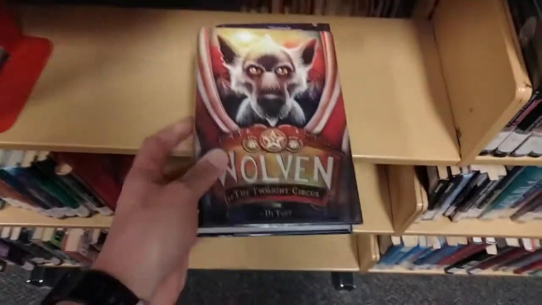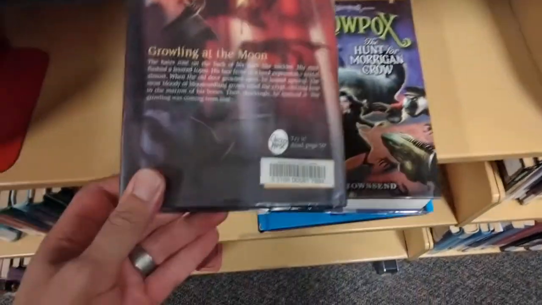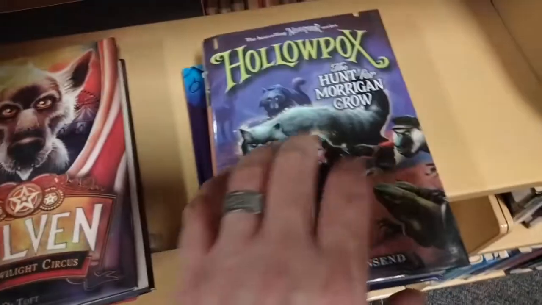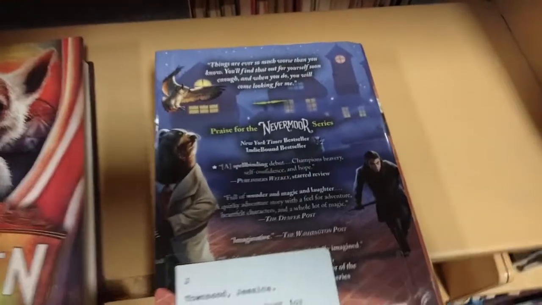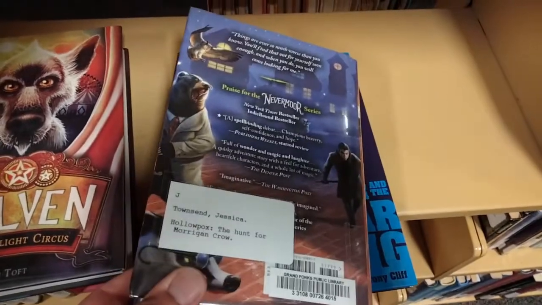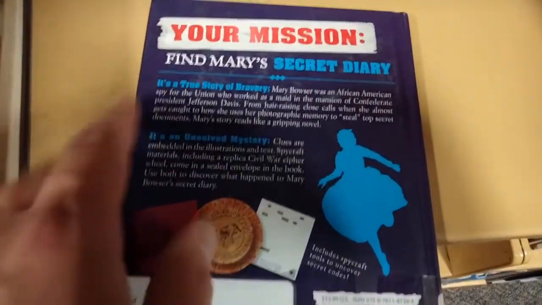We have Wolven, I think this is part 2 in a werewolf young adult novel, kids novel. Kind of meh. Then we have another fantasy series, Hollow Pucks. Kind of looks like a school animals Nevermore series. Kind of a Harry Potter ripoff. I'm sure they're fine. Final one was Spy History. This is actually pretty cool. There's all sorts of decoder rings based on true history. So that's kind of a cool find.